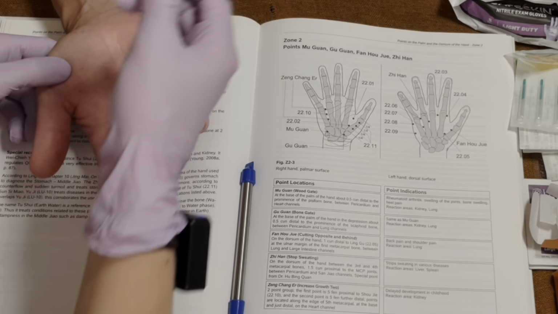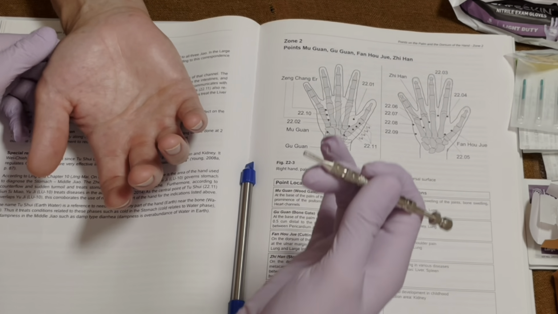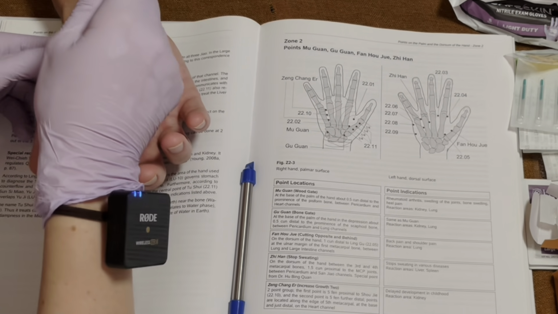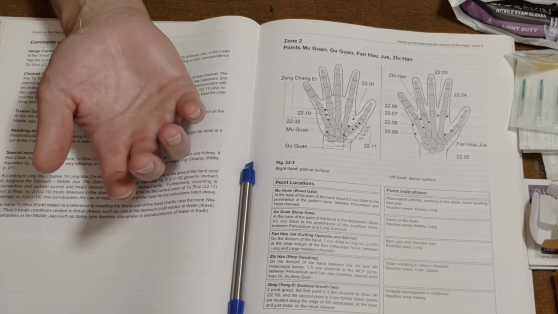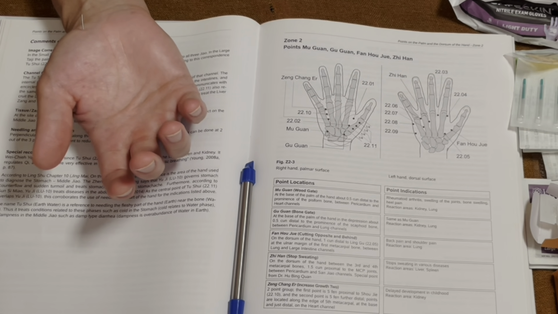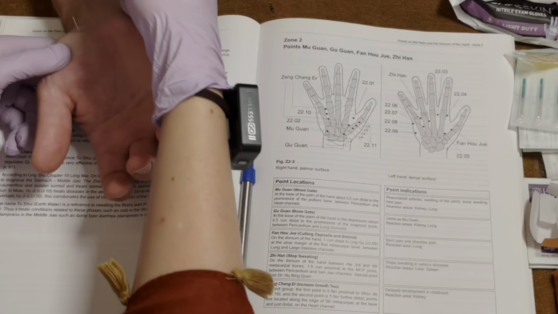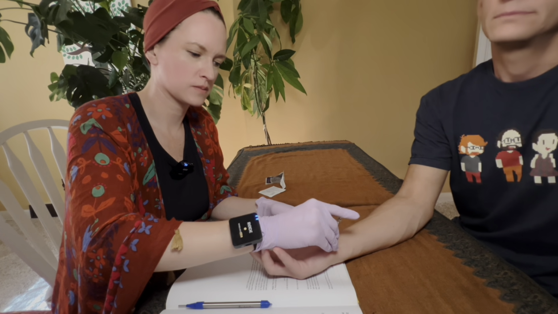All right. So Gugwan was on the radial side, so the thumb side, and right about here. Okay. And then Mugwan is on the ulnar side, right about there. Nice deep breath in and release.